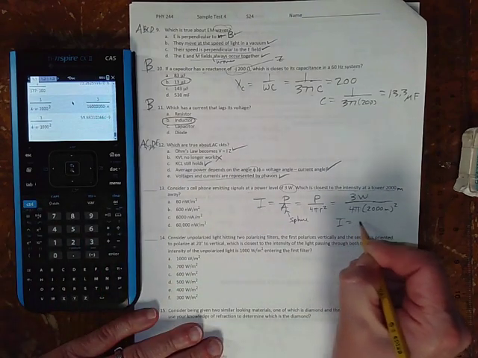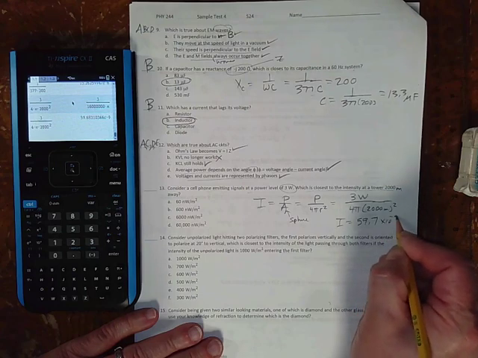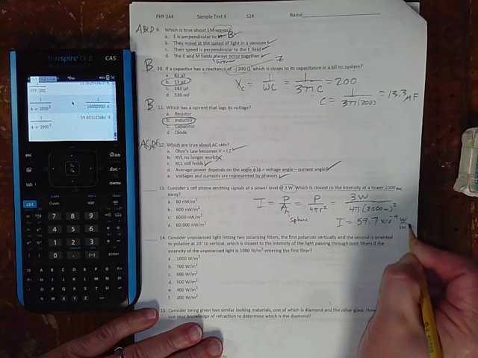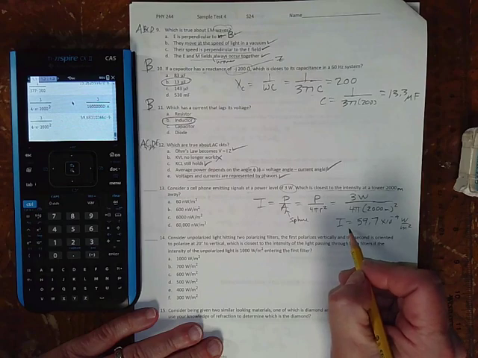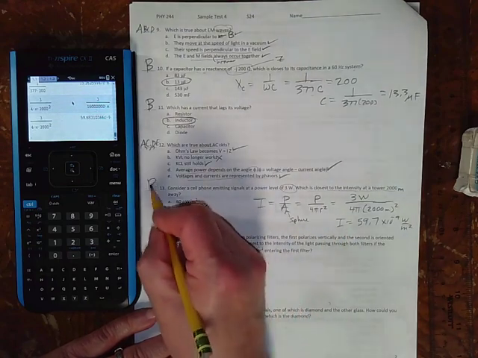Alright, so I is 59.7 times 10 to the negative 9 watts per square meter. About 60 times 10 to the negative 9, 60 nanowatts per square meter. We'll go with B.